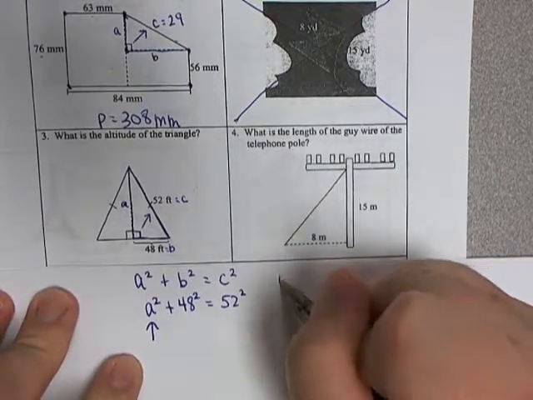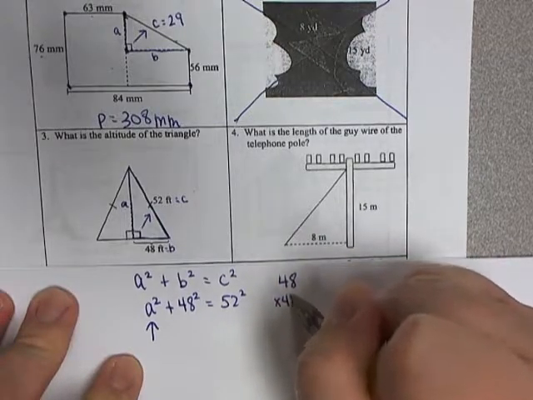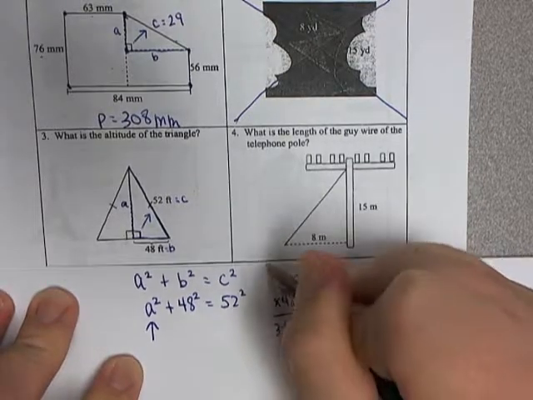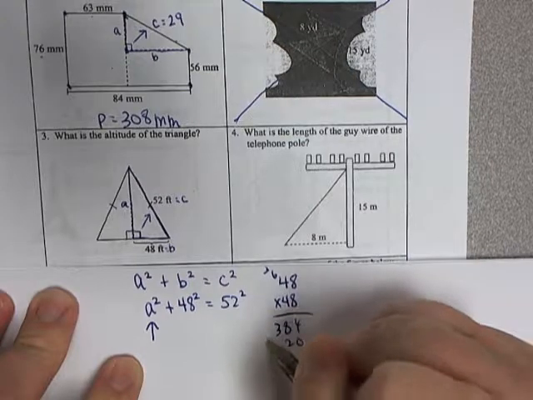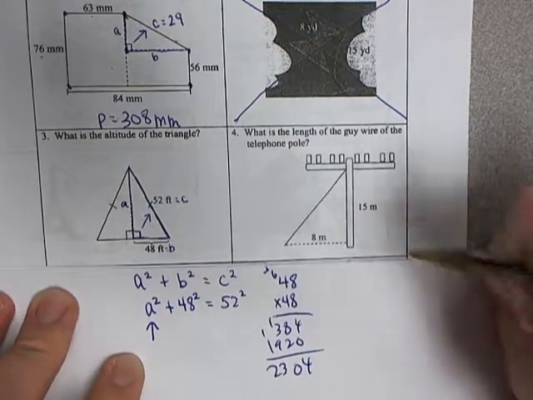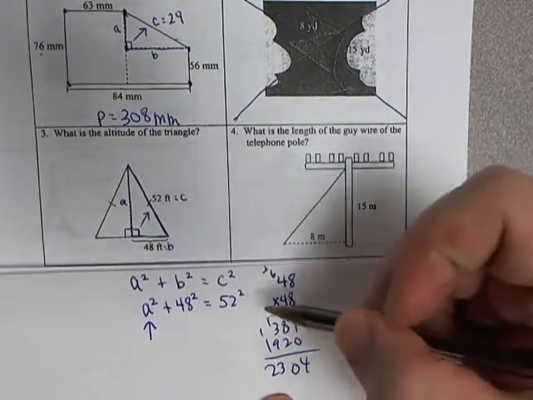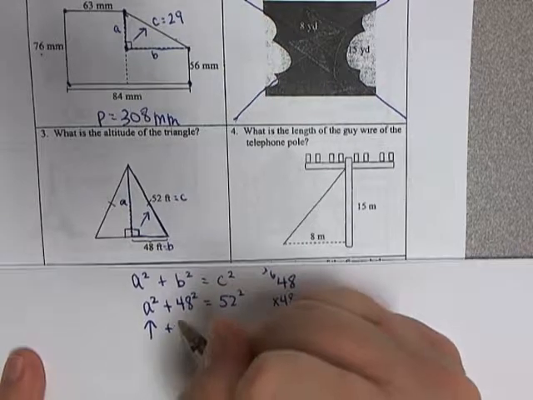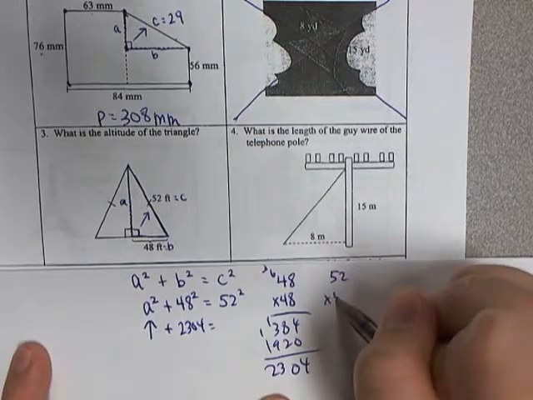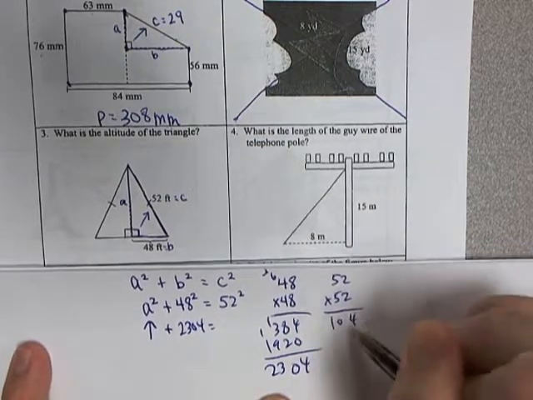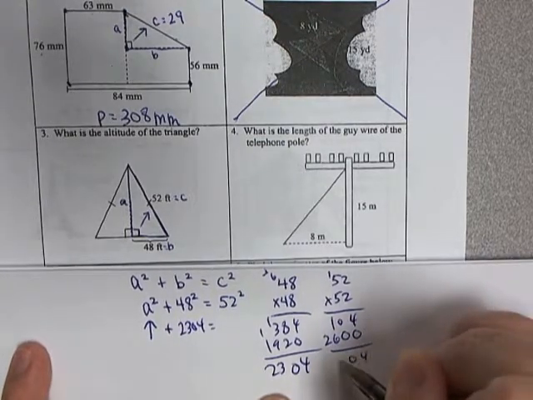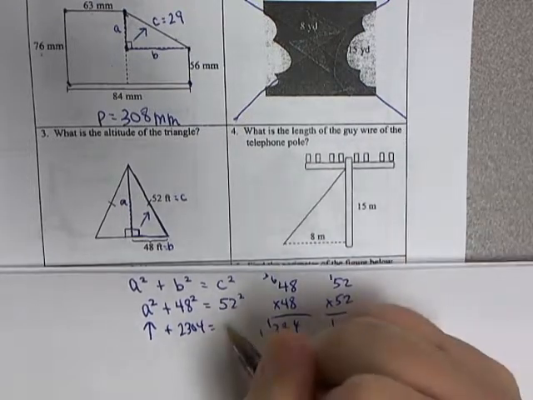So let's start by squaring 48. So 48 times 48 is 2,304. Now let's square, so let's write that in. 2,304. Now let's square 52. 52 times 52 is 2,704.